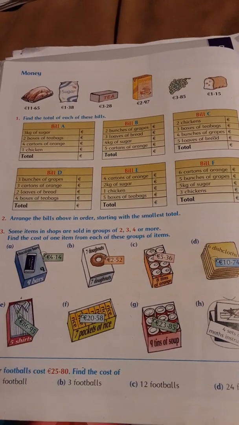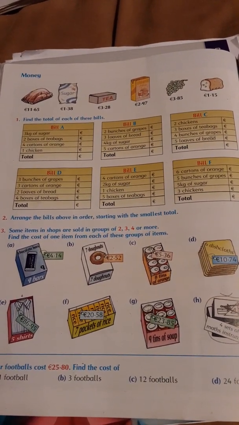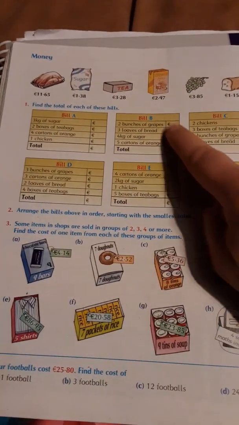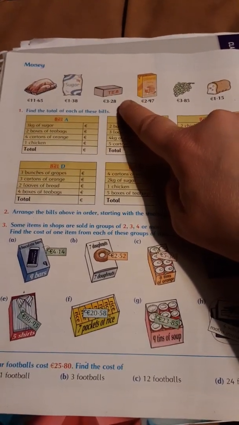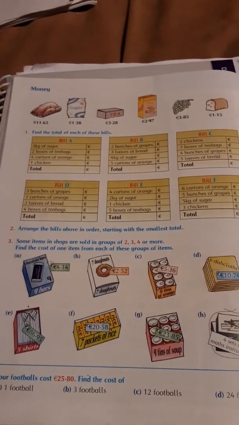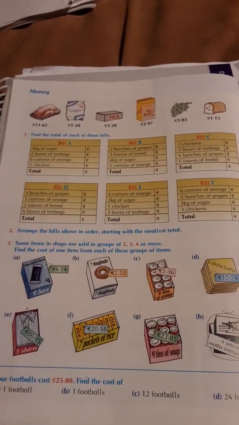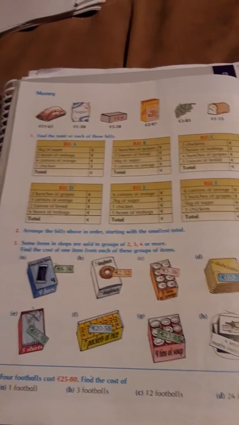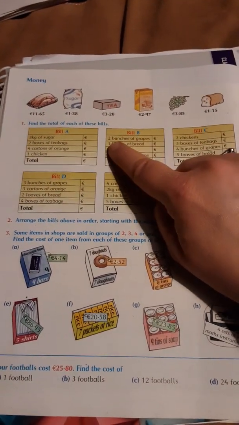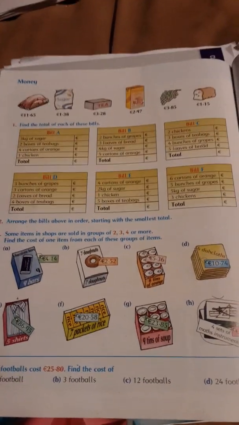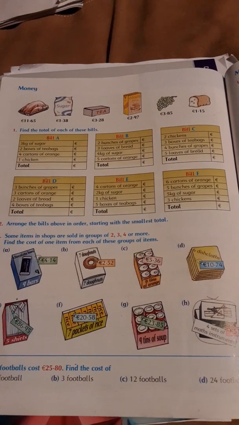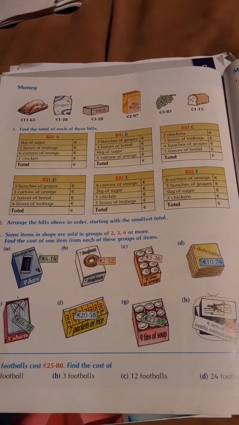Underneath that, in bill A, it wants us to find out what 2 boxes of tea bags will cost. At the top, you will see we know what 1 box of tea bags will be. Multiply it by 2 to find out what 2 boxes of tea bags will be. Similarly, 4 cartons of orange, we know what 1 carton of orange costs. So we must multiply it by 4 to find out what 4 cartons of orange costs. 1 chicken is 11.65. We don't have to multiply that at all.